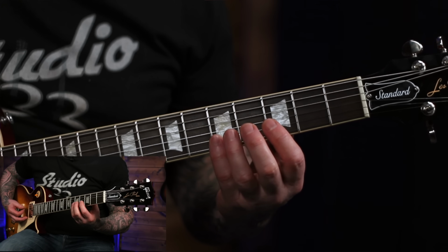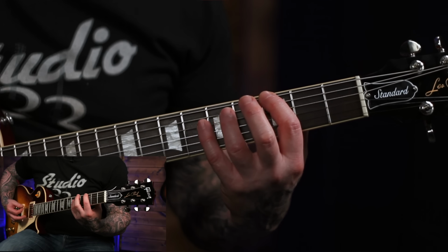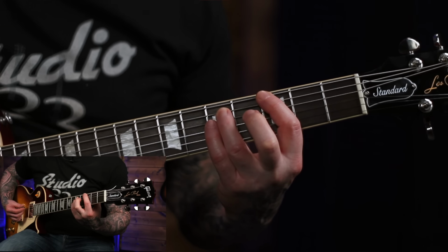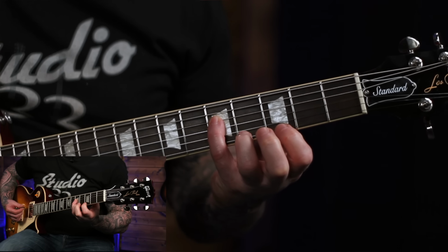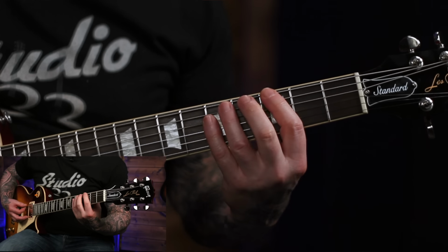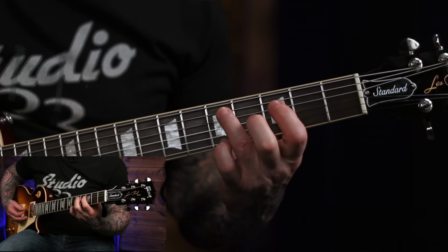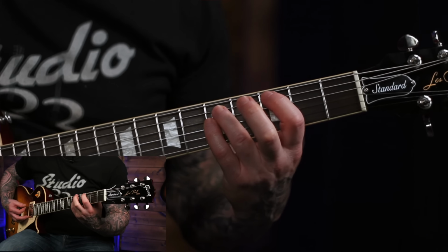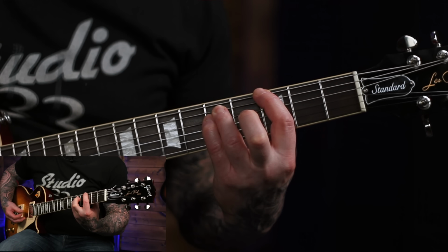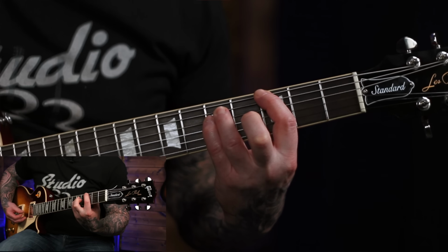Now to make that power chord sound even bigger, one trick that we can do that I mentioned in the other video is we can add the octave. So we can put our pinky down there, then we can have the root, fifth, and octave. Those 3 notes together just gives a little bit of a bigger sound.